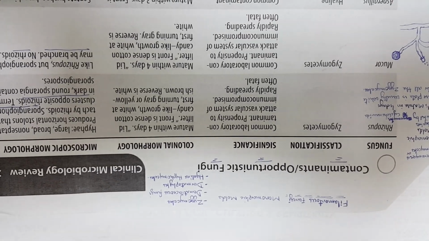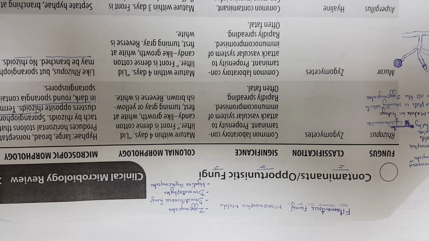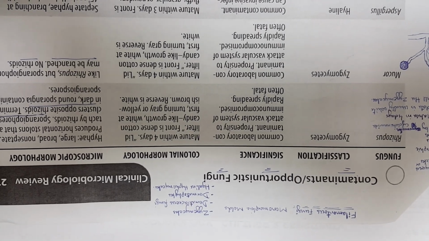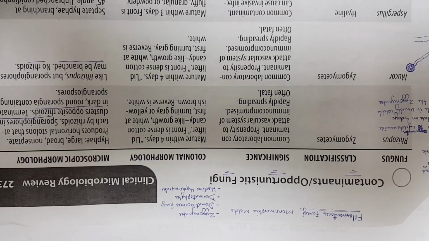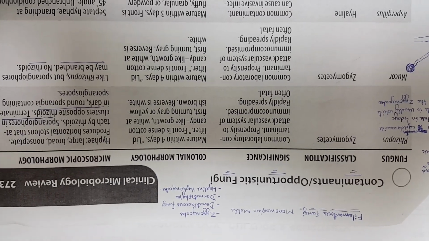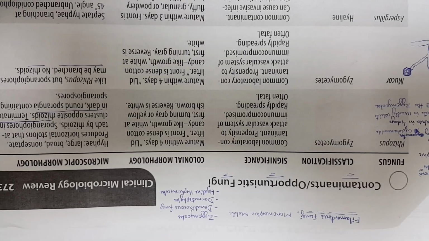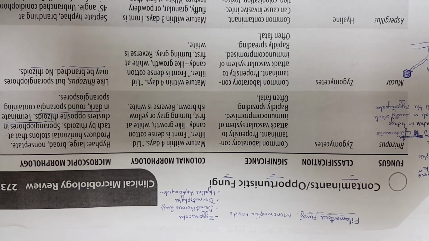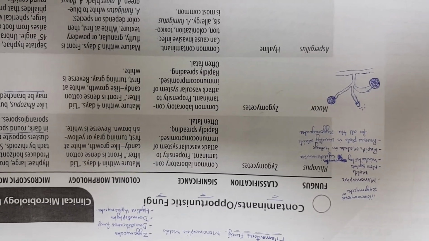Filamentous fungi are also called mold forms, and they include classifications like zygomycetes, dematiaceous fungi, dermatophytes, and hyaline hyphomycetes, which are categorized in this group. Further, all these organisms are opportunistic fungi, opportunistic pathogens. The first one is Rhizopus, which belongs to the zygomycetes.